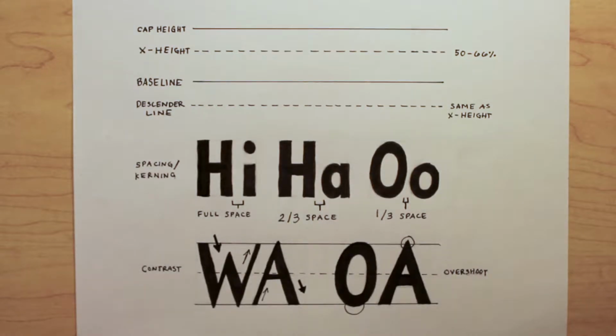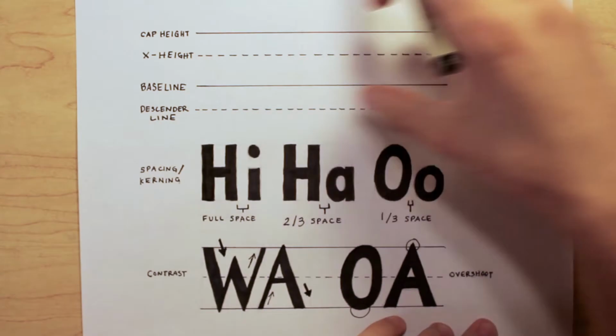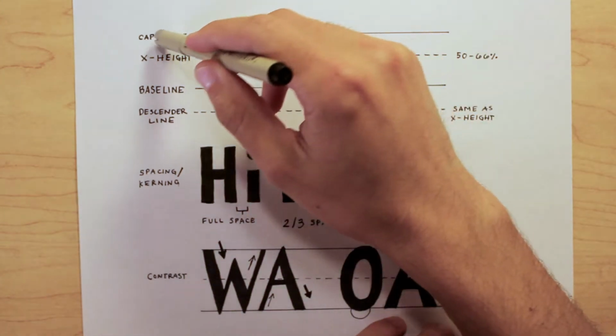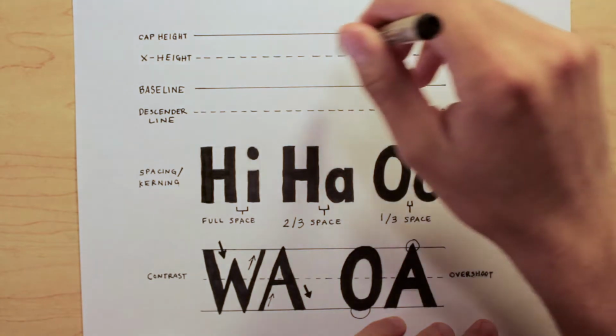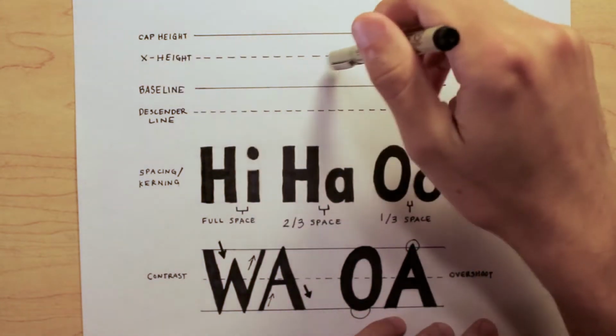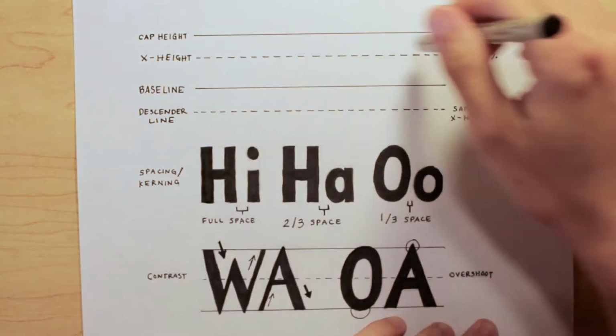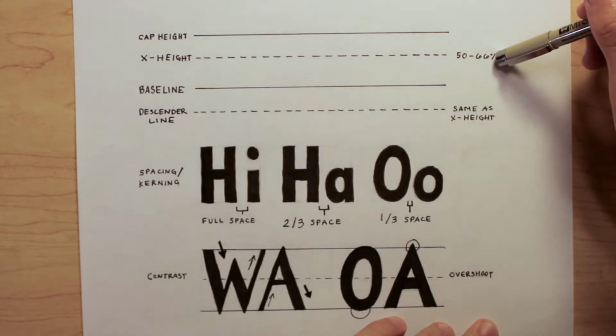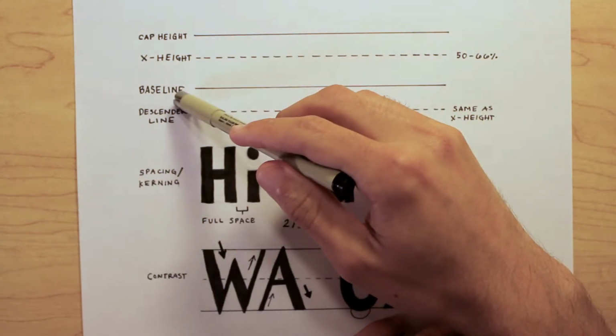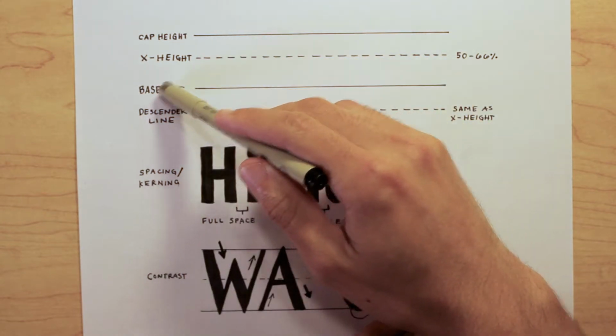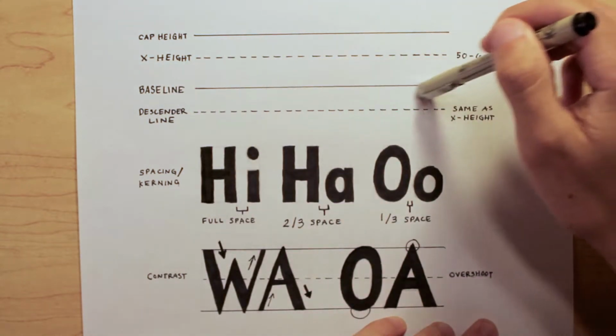When lettering any word, you're going to end up using these basic structures to base your lettering off of and then modify. So it's important to keep in mind the structure that your lettering falls in. When you write your words, they're generally going to be in this structure. This is the cap height, and this is the top edge of your letters. And then this is the X height, which is the mean line between the top and the bottom, and it's generally between 50 and 66% of the size between the baseline and the cap height. And then you have the baseline where most of the letters sit.